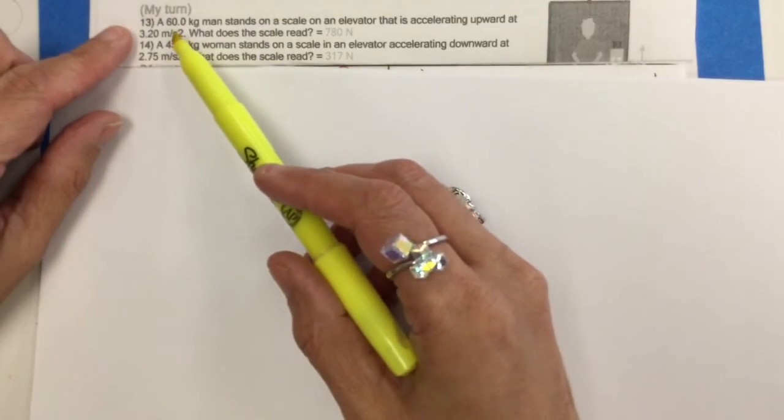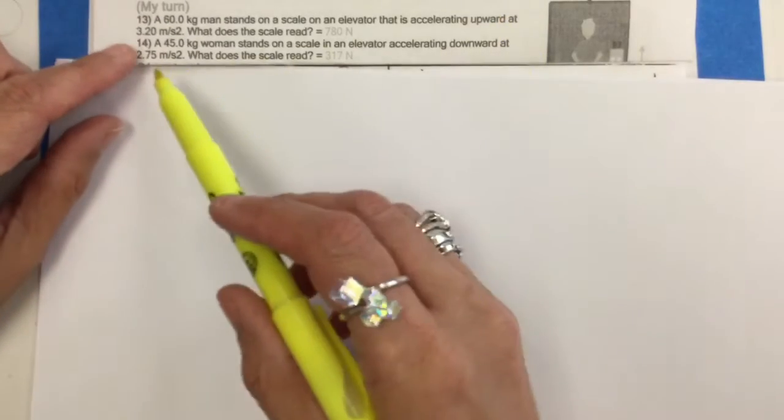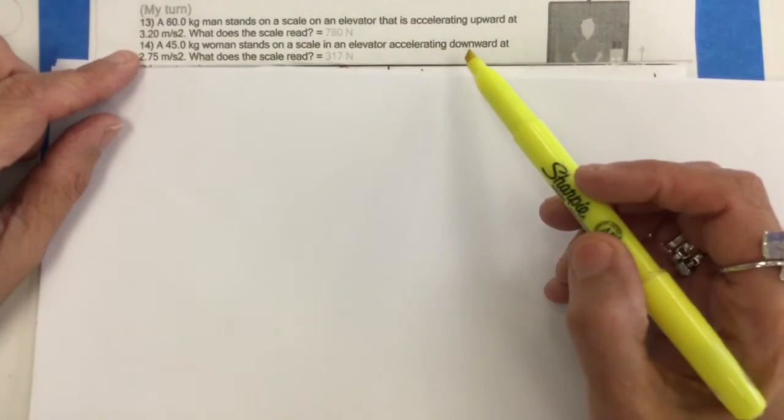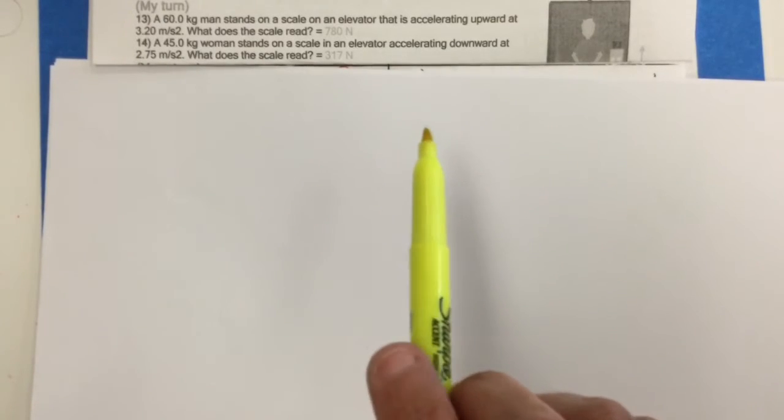Problem 13 is talking about accelerating upward, and 14 accelerating downward. Those two problems are classical problems for this section when we study Newton's second law of motion. I'm going to compare side by side how to solve the problem about the elevator.